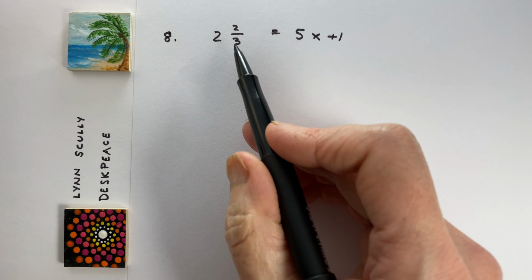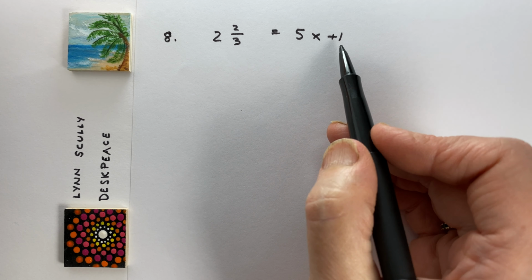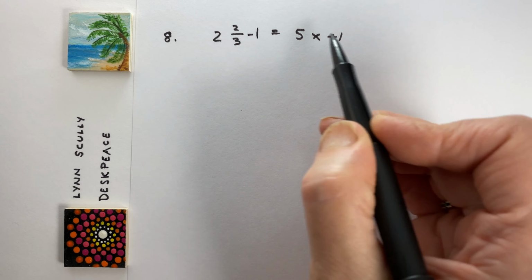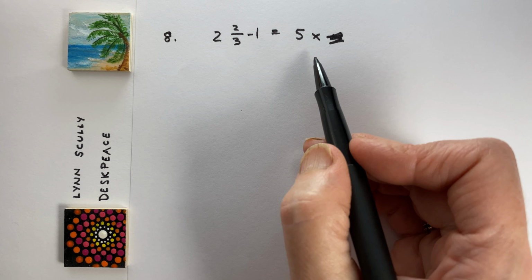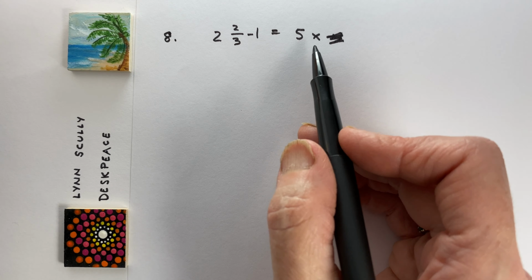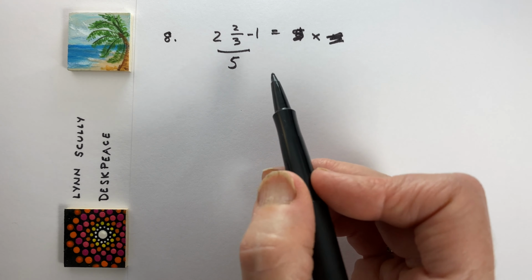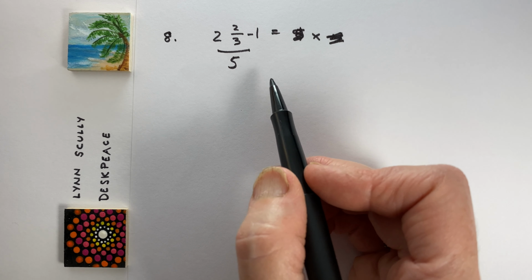Number 8, 2 2/3 equals 5x plus 1. I want to get x alone. 1's attached by addition. Move it by subtraction to the other side of the equal sign. I want to get x alone. 5's attached by multiplication. Move it by division to the other side of the equal sign. I'm done, but I'm going to clean this up.